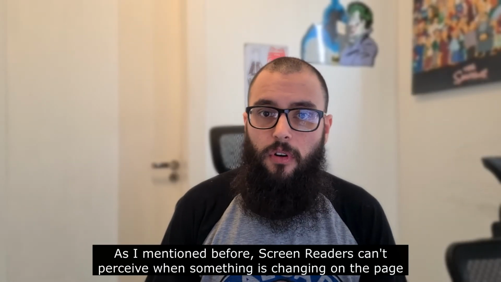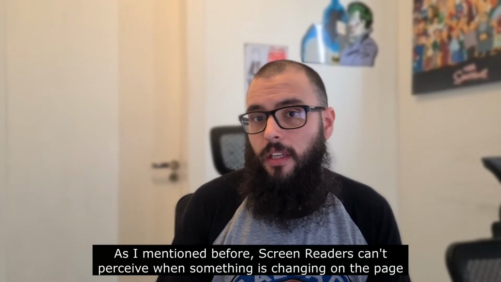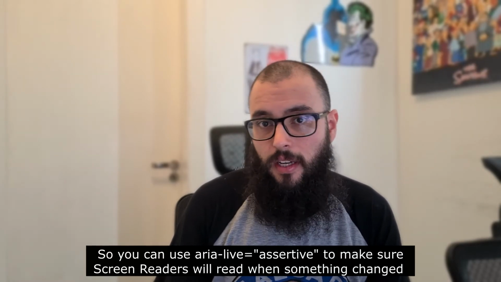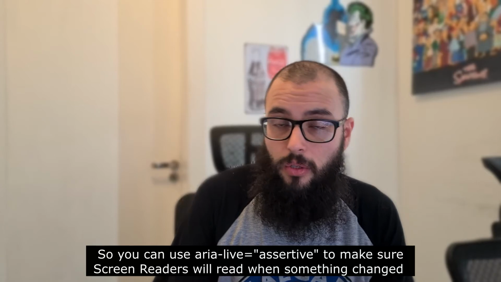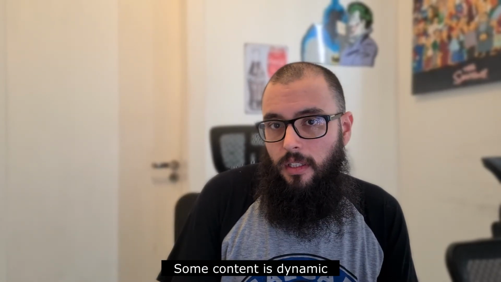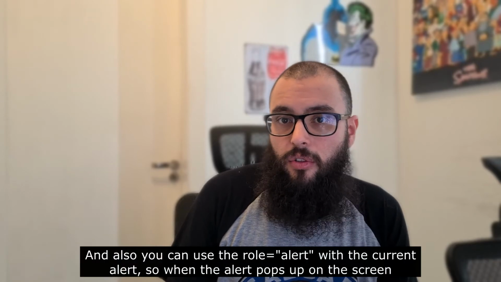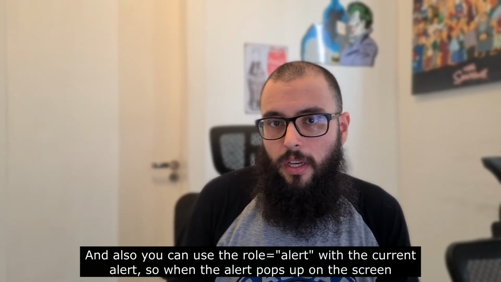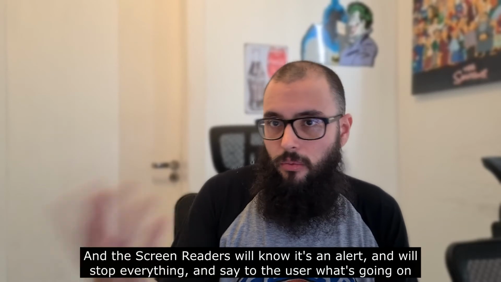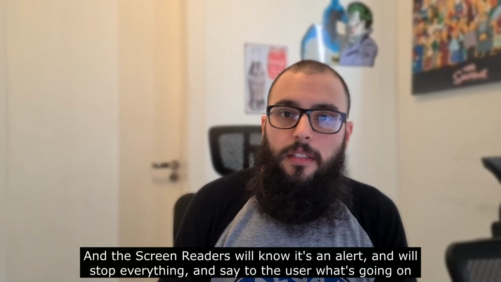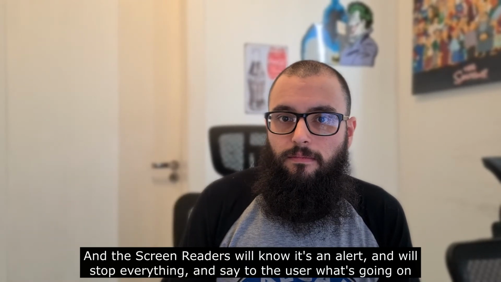As I mentioned before, screen readers can't perceive when something is changing on the page, so you can use aria-live assertive to make sure the screen reader will read when something changes and some content is dynamic. And also you can use role alert with the current alerts, so when the alert pops up, the screen reader will know that it's an alert and will stop everything and tell the user what's going on.